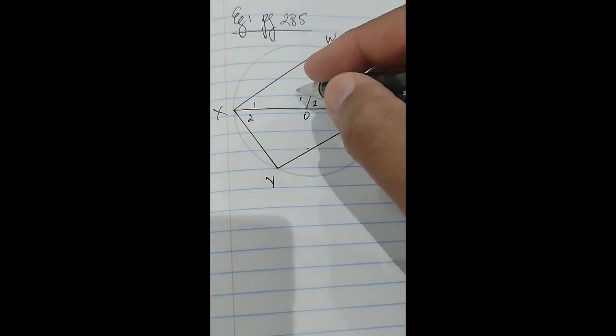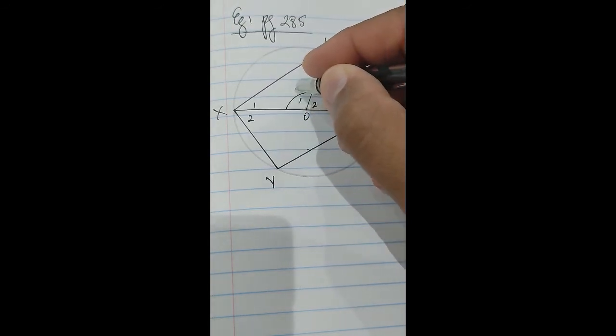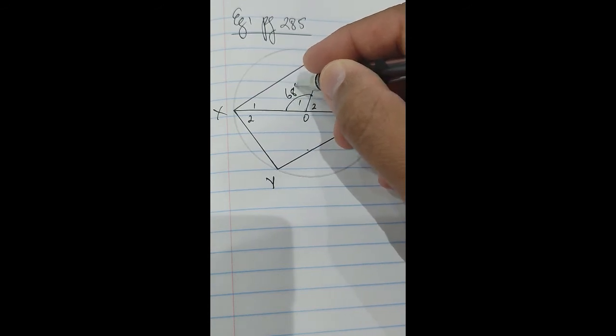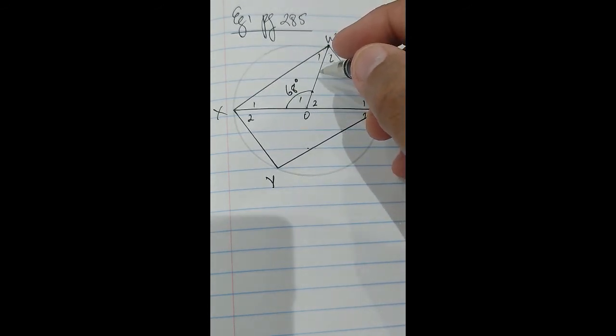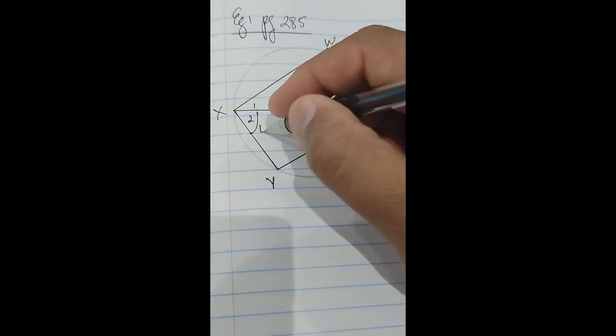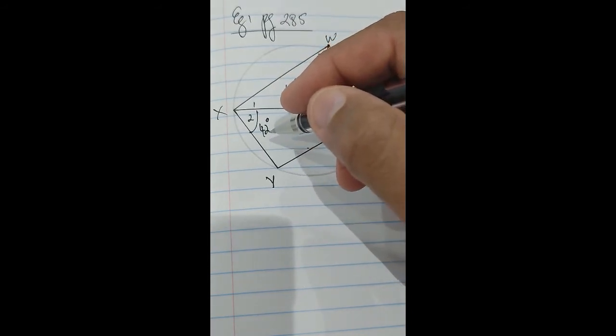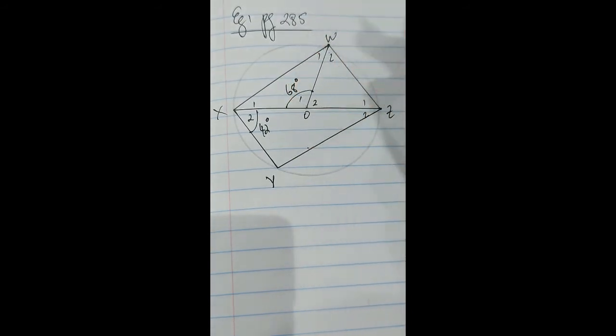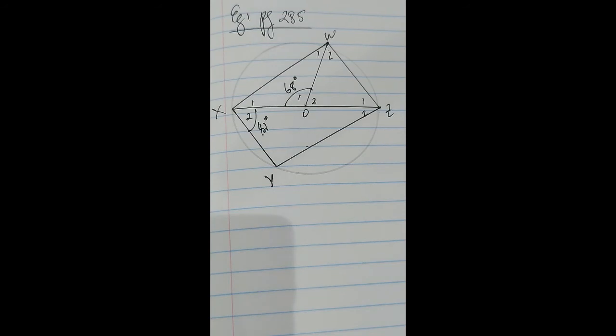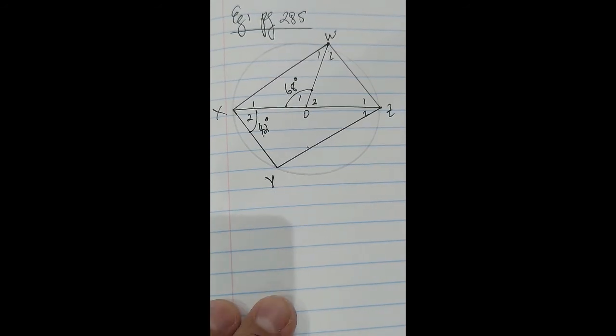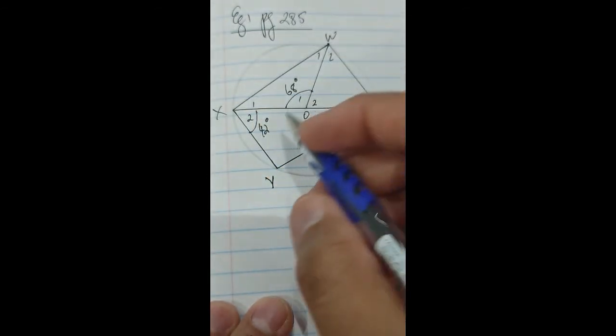Then we are told that O1 is equal to 68 degrees, X2 is 42 degrees. The question says calculate the magnitude. Now the magnitude is basically the size. Calculate the magnitude of, in the first case, x1.